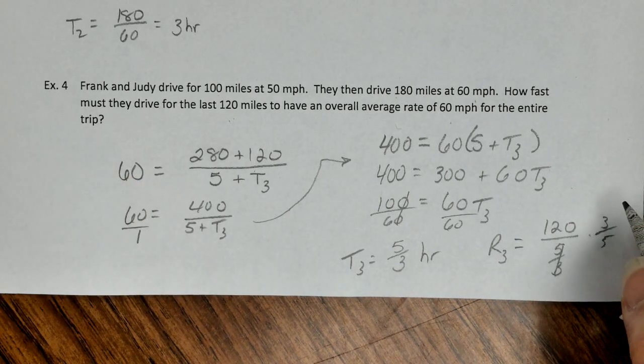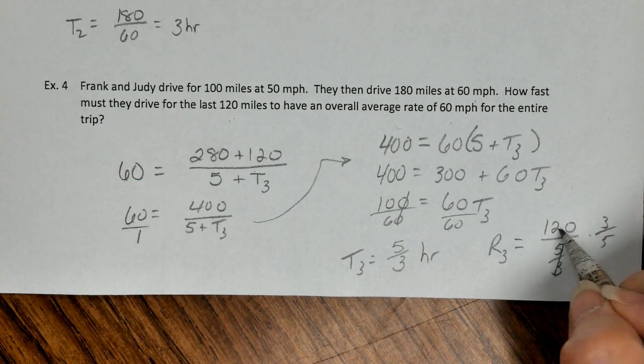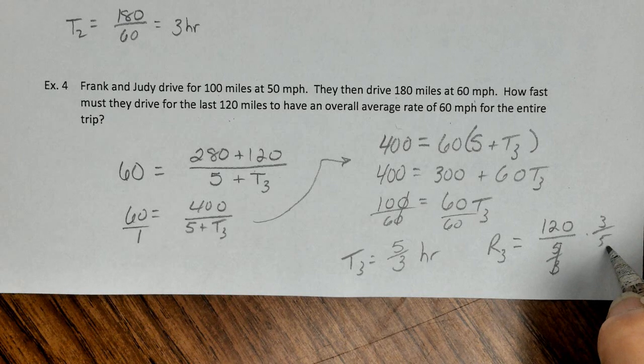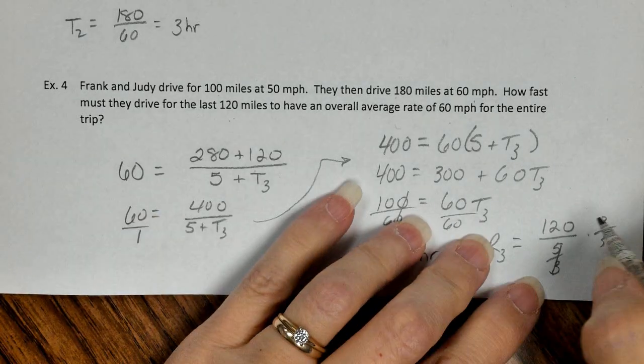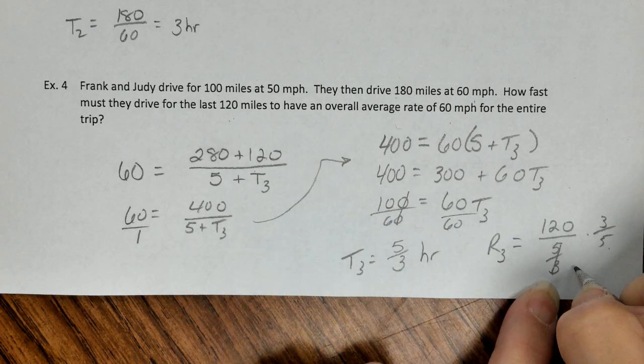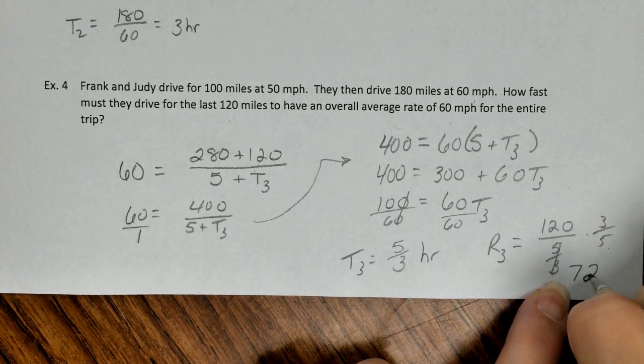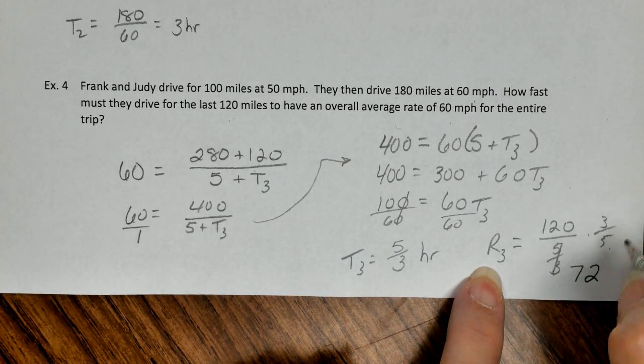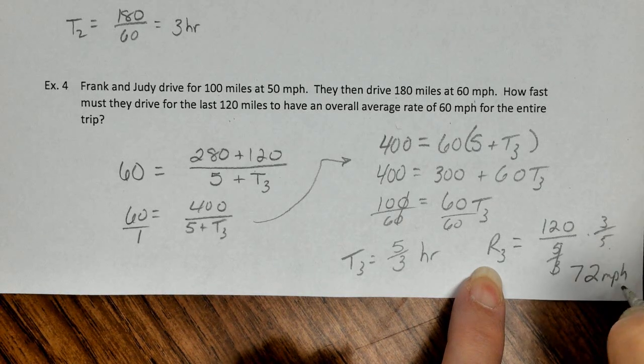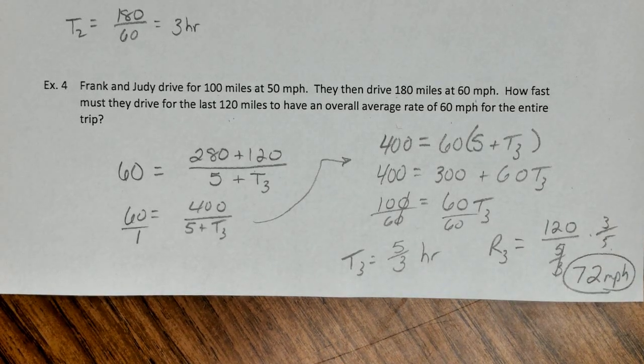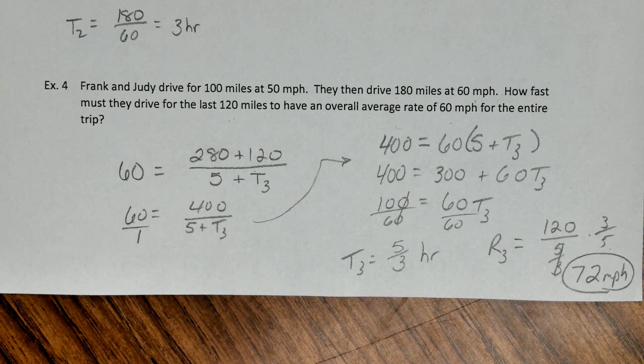Okay. 120 divided by 5 is 24. 24 times 3 is 72. I'm running out of room. So put it right there, and this is a rate, and it's miles per hour right there. Did it. Got it to fit, and we're done with the notes.